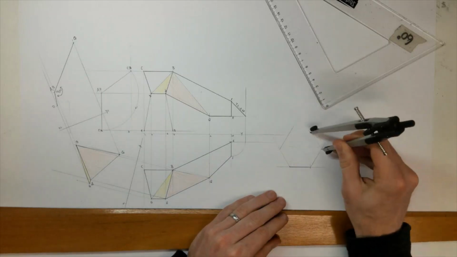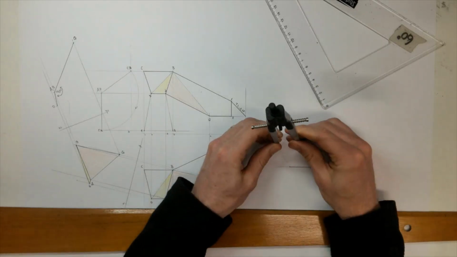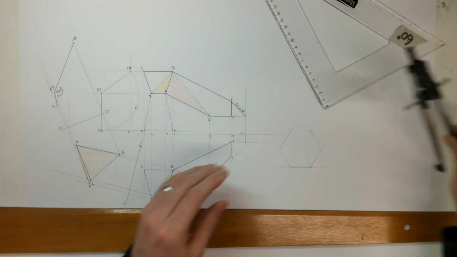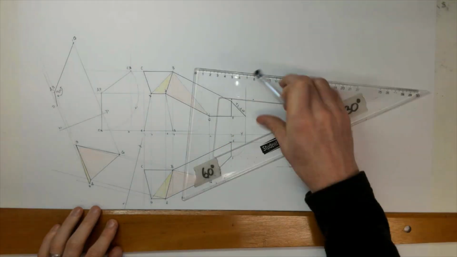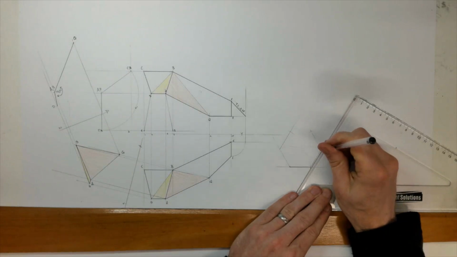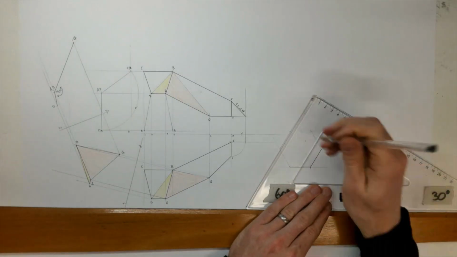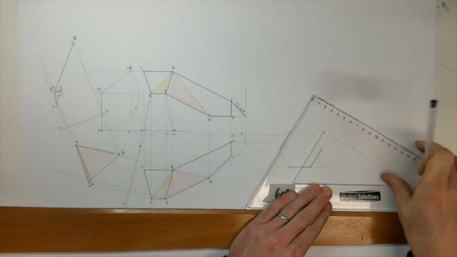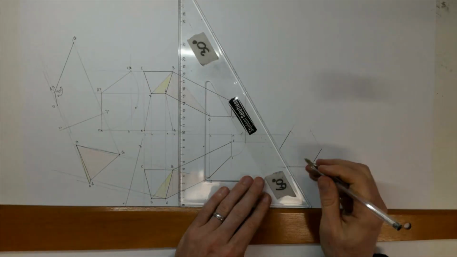Same distance, find it up here and here. Okay, and let's draw that in heavy to finish it off. True length, the true shape of that hexagon found.